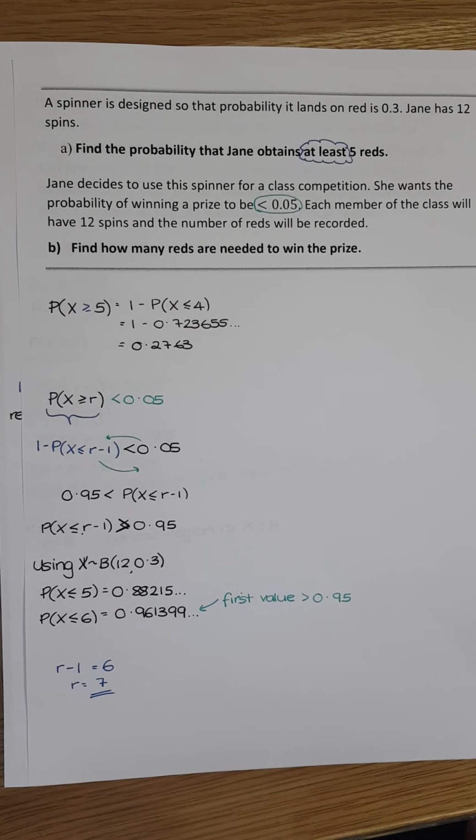So this way of setting it out with your greater than r, then your less than r minus 1, and moving things around is the way that the exam board mark schemes are showing it. You may get the marks if you do it another way, but this is just the way that they are showing as a preference. Okay.